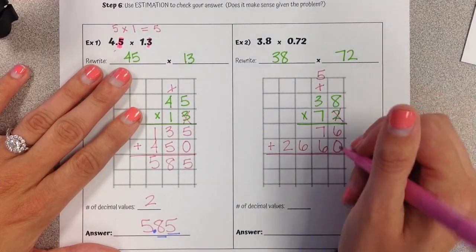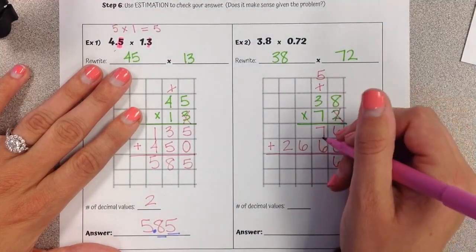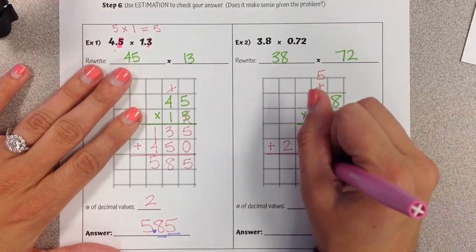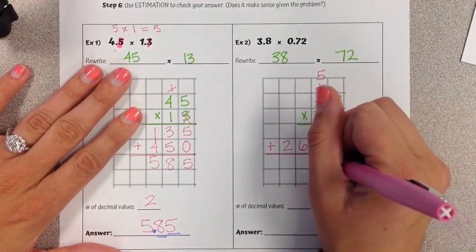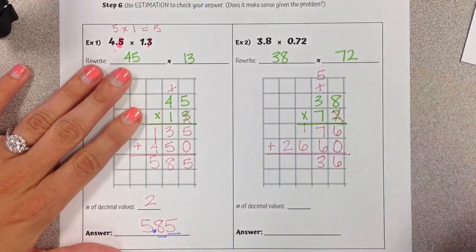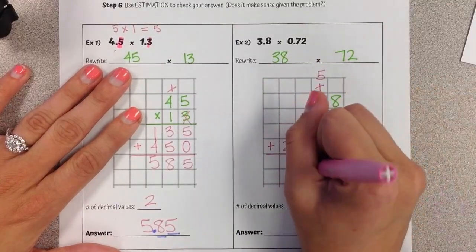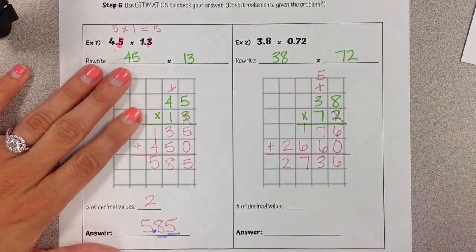6 plus 0 is 6. 7 plus 6, no, I'm multiplying. 7 plus 6 is 13. Carry the 1. 1 plus 6 is 7. And then 0 plus 2 is 2.